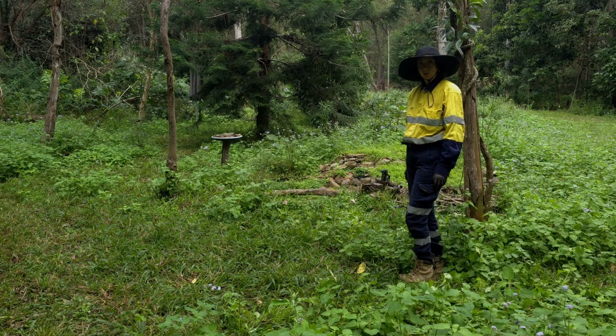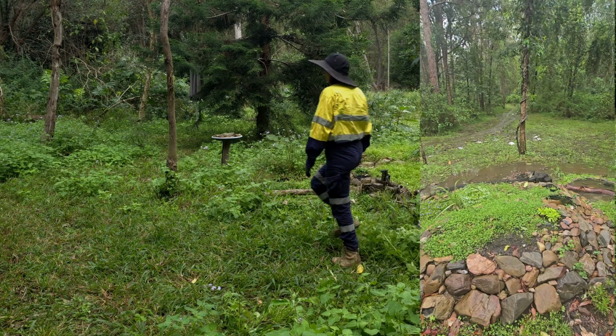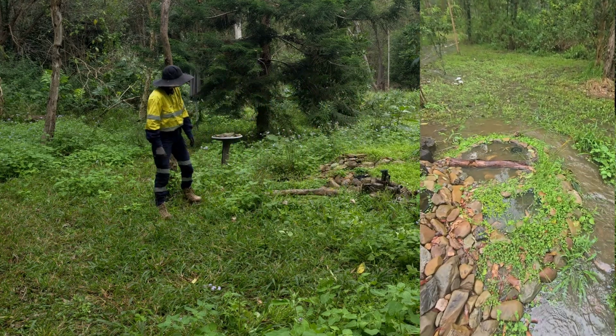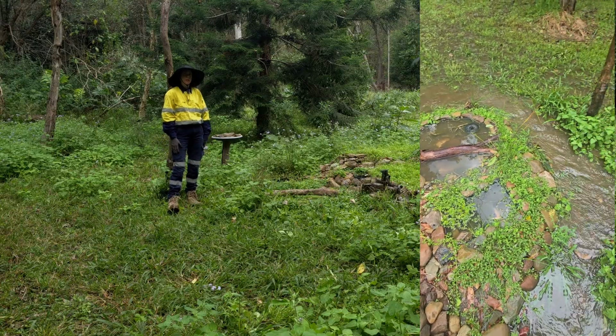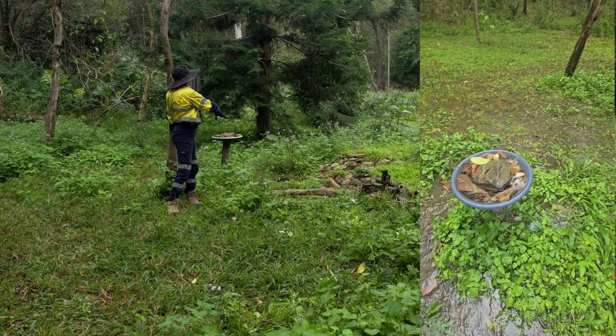But before you start any project, you want to see what you have first. Working against nature will create a lot of effort in the long run. The reason I chose this area is because it gets really swampy here. When it rains, we have water rushing down through the gully and down through here.